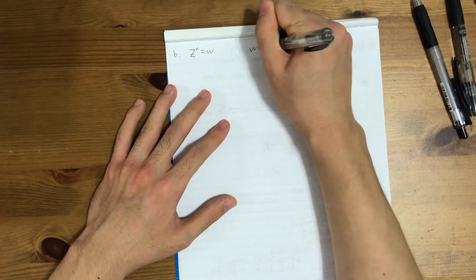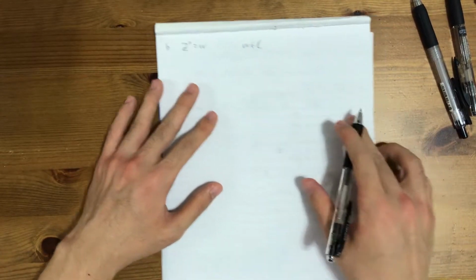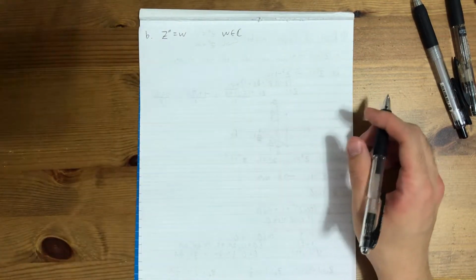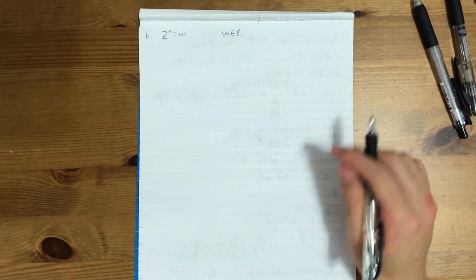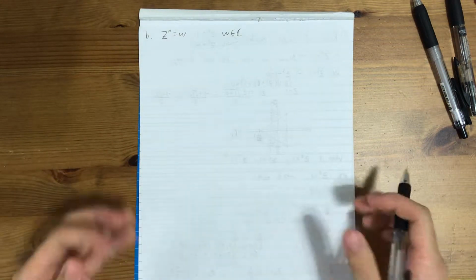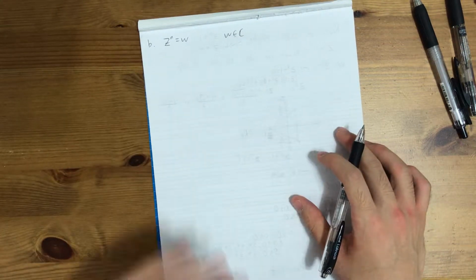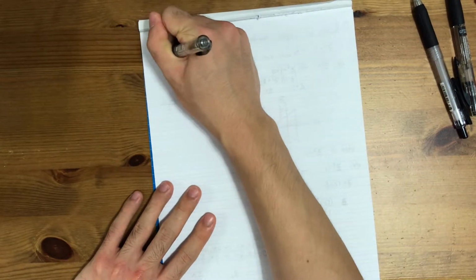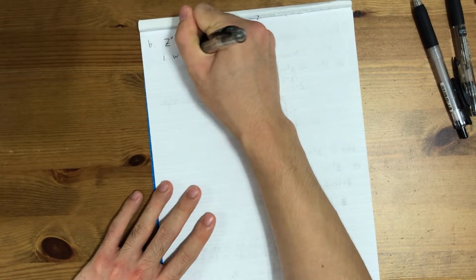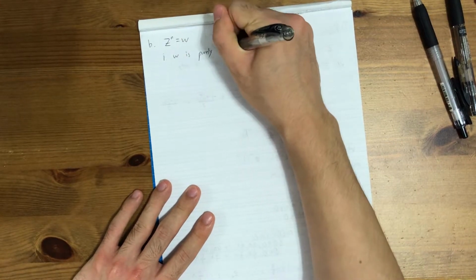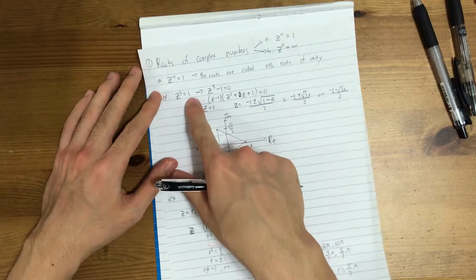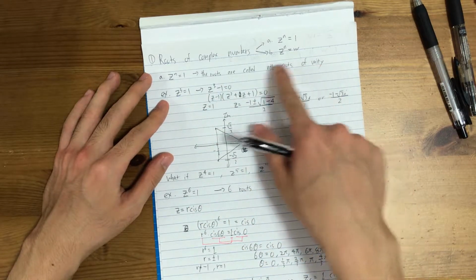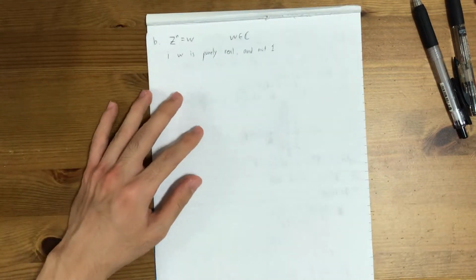So w must be a complex number, but we know that a complex number can be purely real or purely imaginary or a combination of those two, right? So let's say, I'll try 3 cases. So when w is purely real and not 1. We have already seen the case where w equals 1, where we have to find the nth roots of unity. So let's do something else.